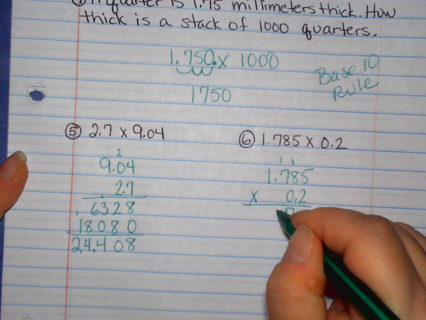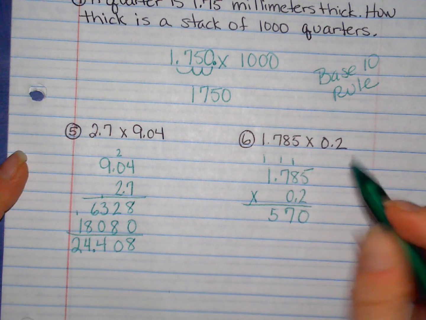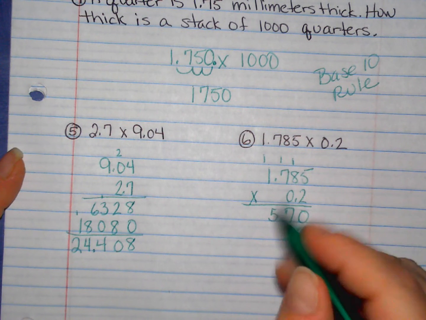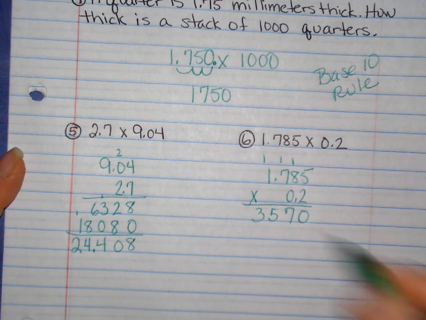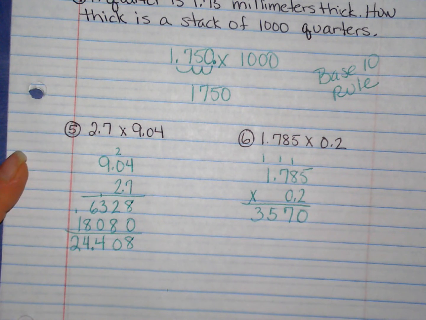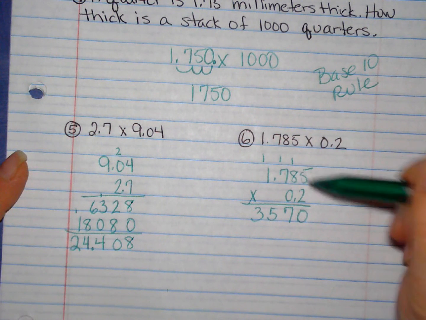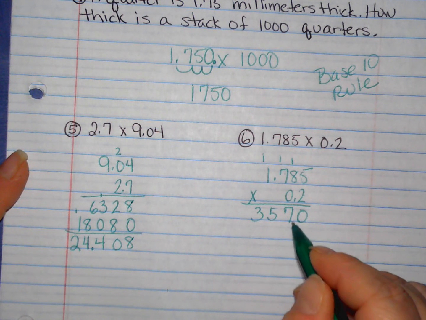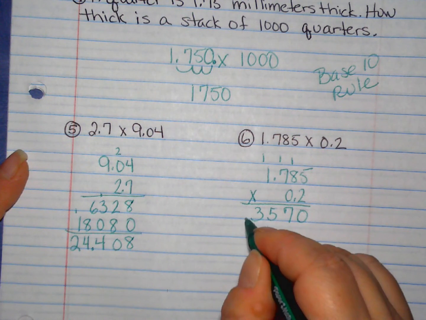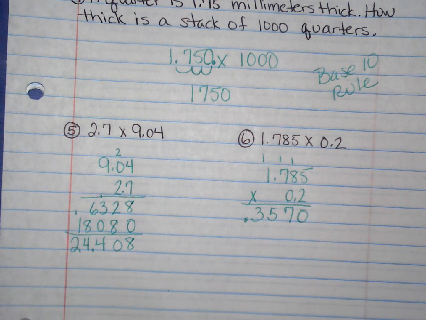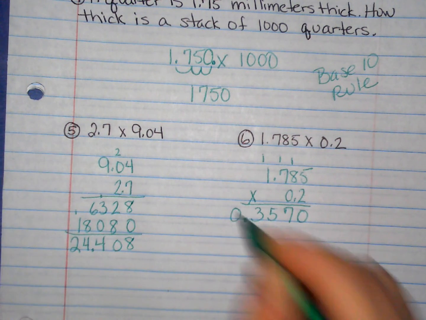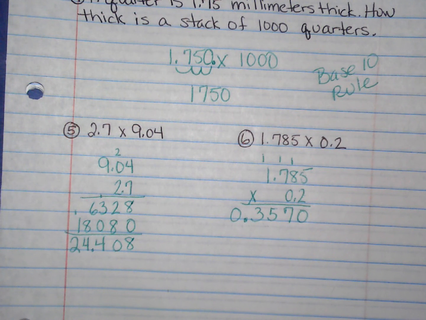Plus 1 is 15. Carry 1. 2 times 1 is 2. Plus 1 is 3. And now I'm going to count my decimals. 1, 2, 3, 4. From the end. 1, 2, 3, 4. Point, and remember we like to put a 0 in front of an empty decimal. 0.3570 is my answer.